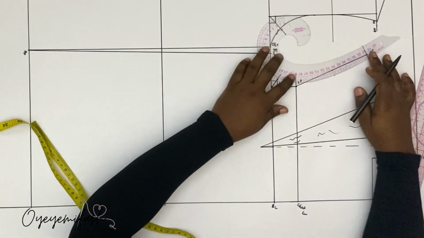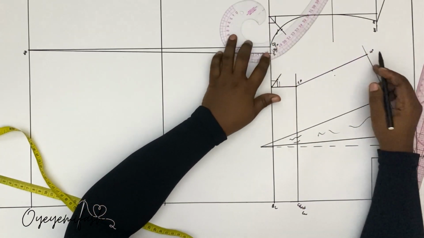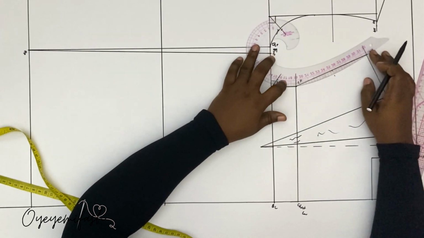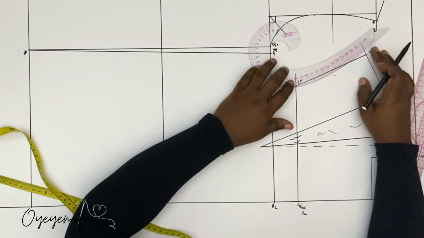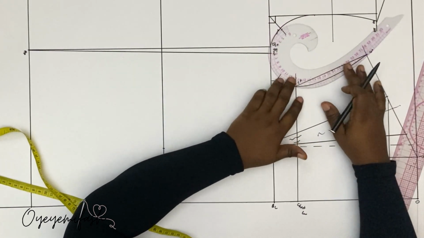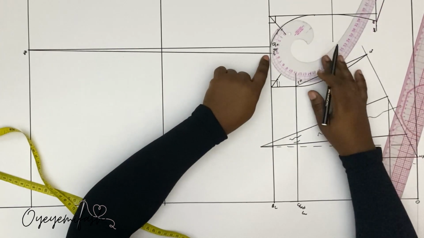So connect the shoulder point to the chest point, passing through the 1 centimeter guide here, and then connect the chest point to the front UP.